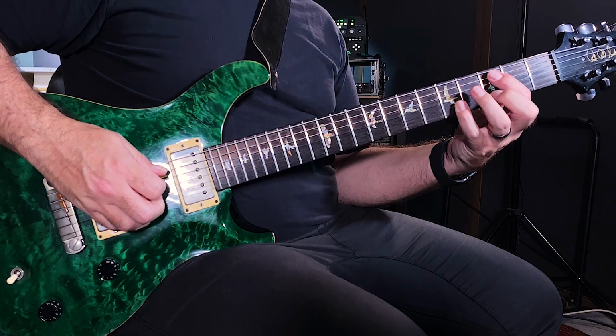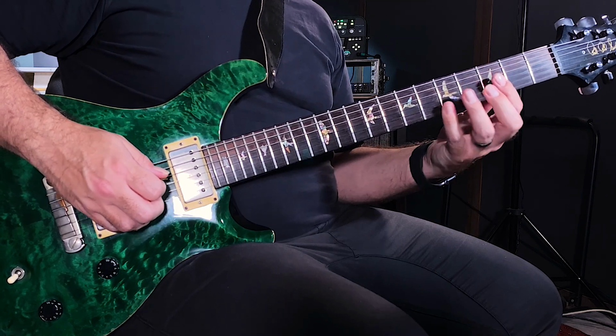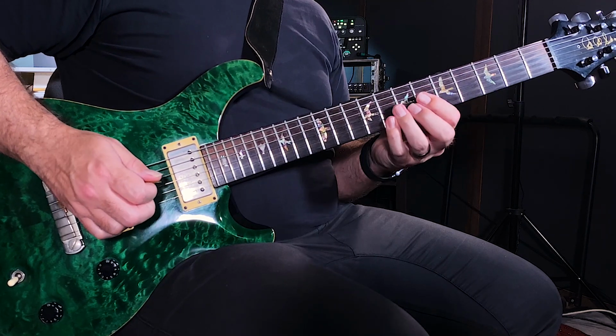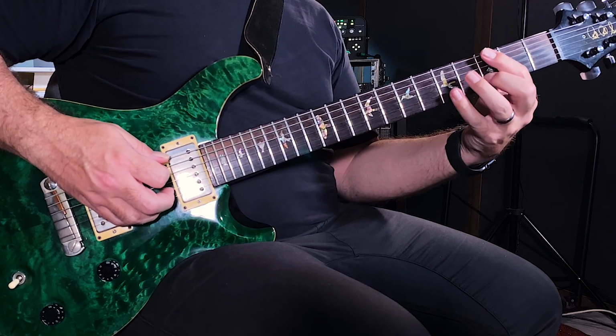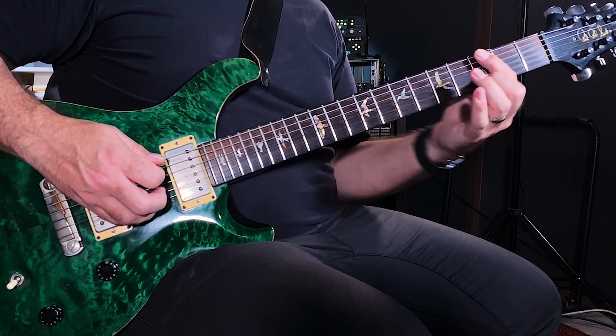So now that you know what I did there, for the C I played this, and then for the F, for the A minor, and then for the G. Let me play it for you with the track one more time, and then we'll see what other applications you can have using this approach I've just shown you.